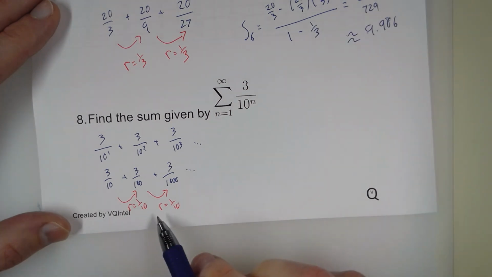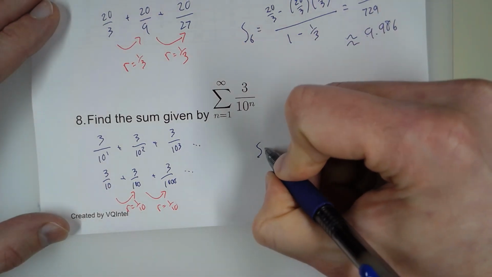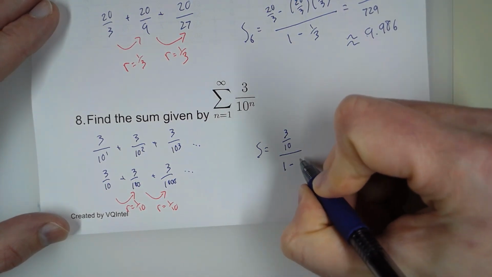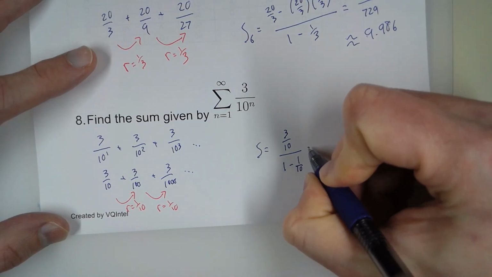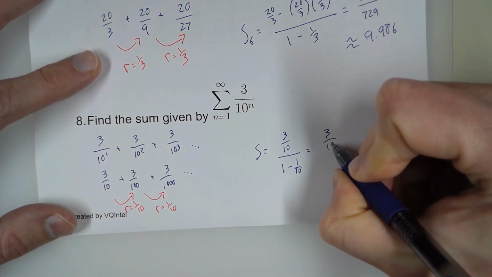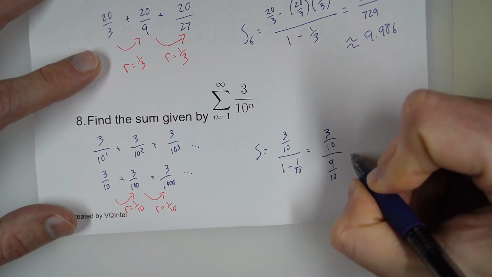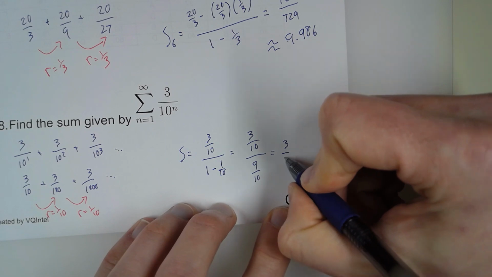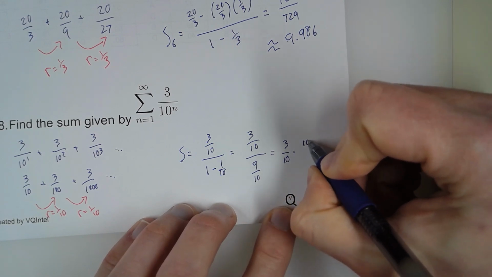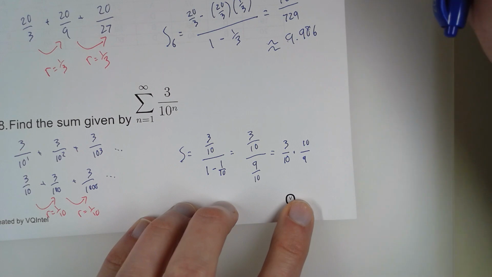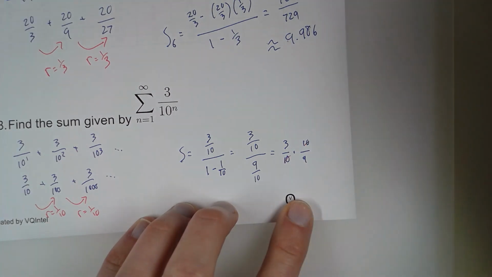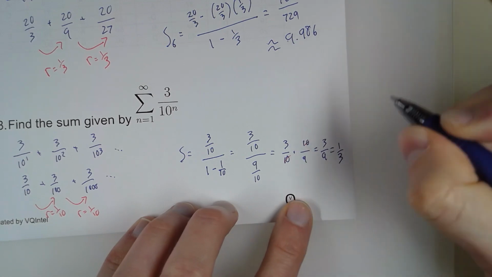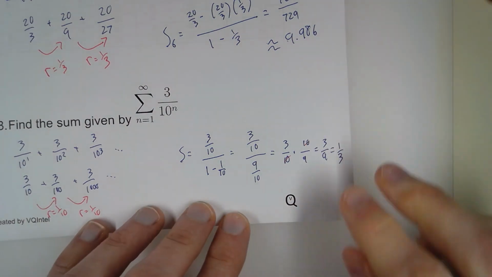Now, when we have a geometric series that is infinite, our formula is the first term, 3/10, over 1 minus r, 1/10. So 3/10 is on top and 9/10 is on bottom. So when we divide fractions, we take the second fraction and multiply by its reciprocal. And the tens will cancel out. So we're left with 3 over 9, which is 1/3. And there's our total.